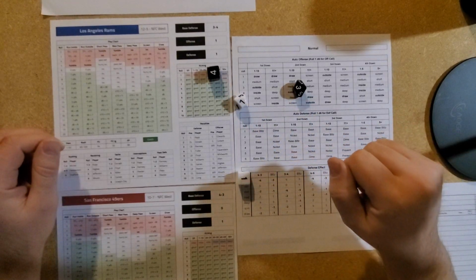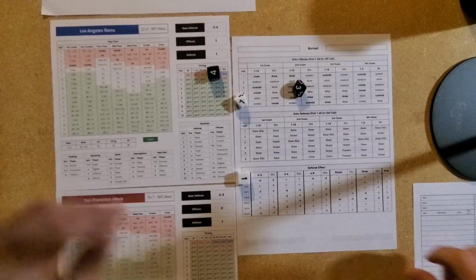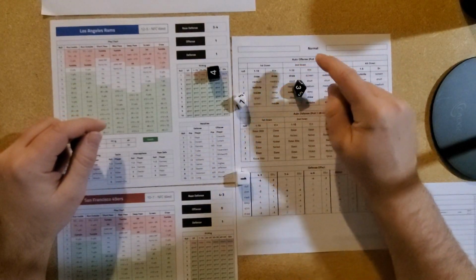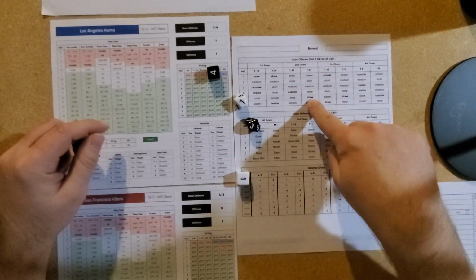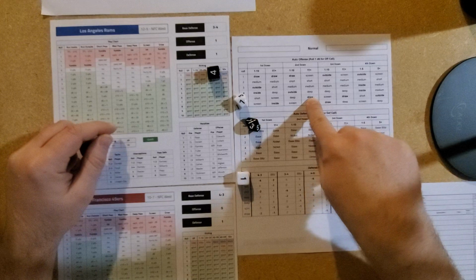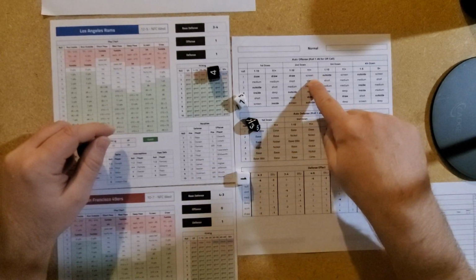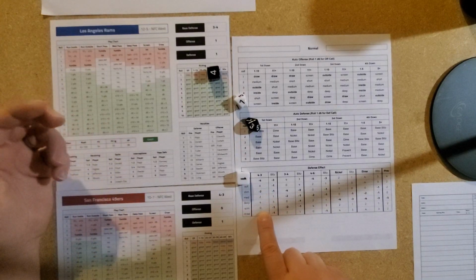Okay, and it's going to be 2nd down and 13 from the 46. We're going to run our base defense. So we're looking here at 2nd and long. They're running a screen pass against our base defense. That's going to be a 0, so no adjustment for the defense.